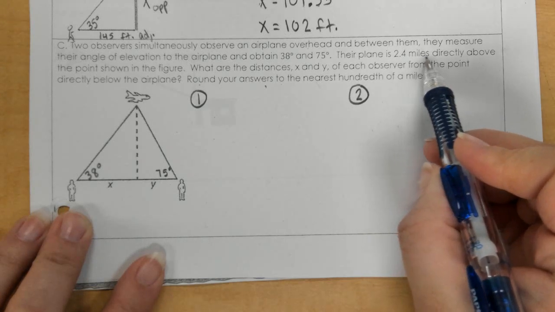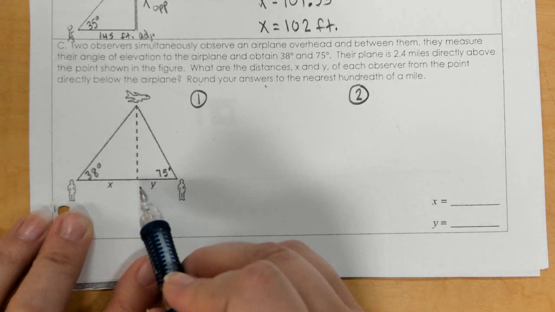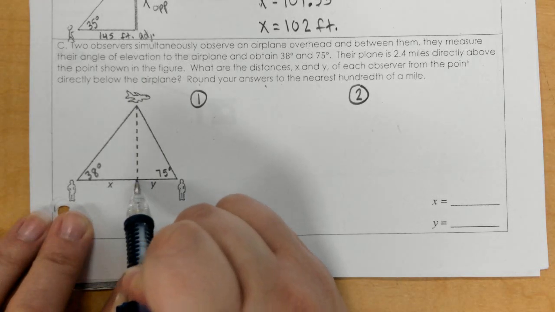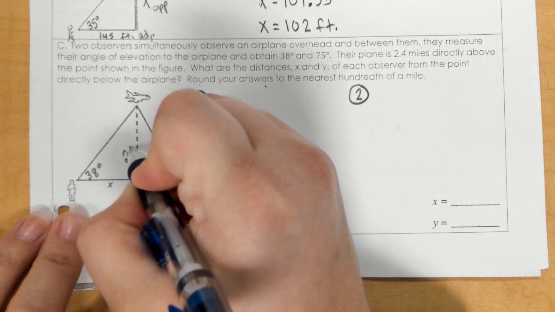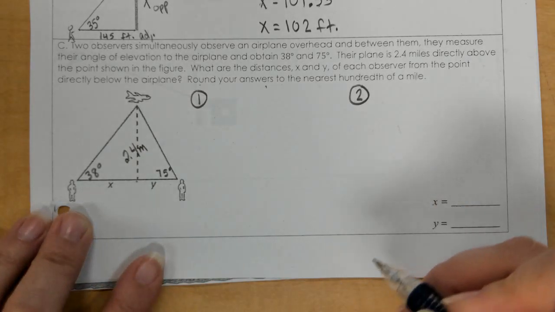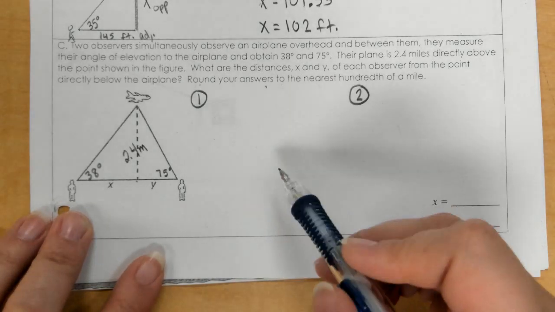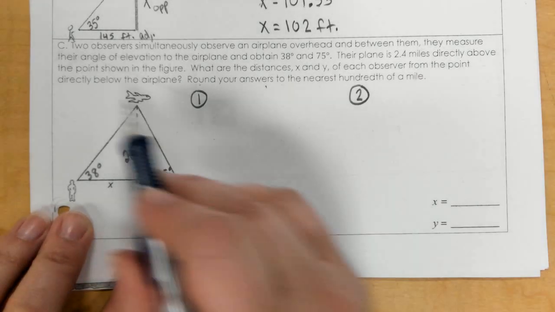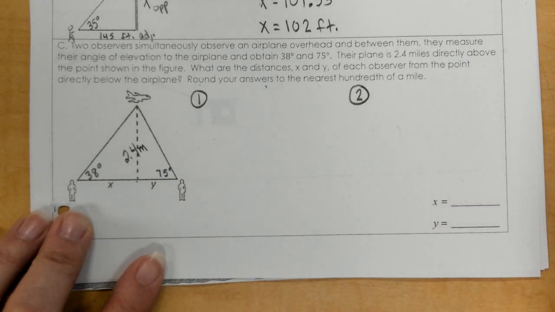The plane is 2.4 miles directly above the point shown in the figure. So here, from this point up, that's 2.4 miles. What are the distances x and y of each observer from the point directly below the airplane? Round your answer to the nearest hundredth, or a hundredth of a mile.